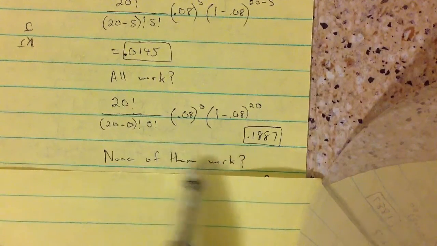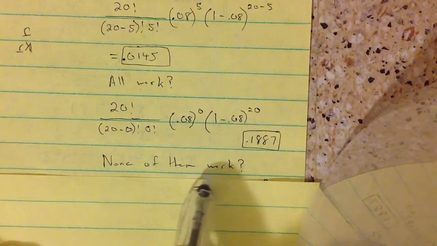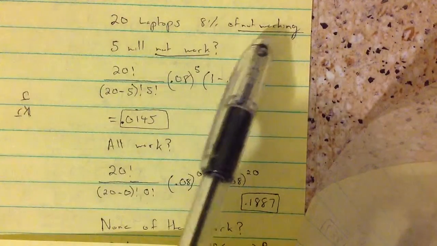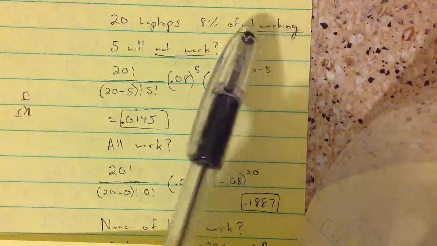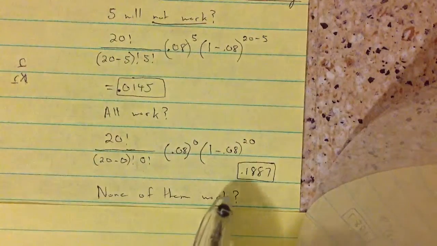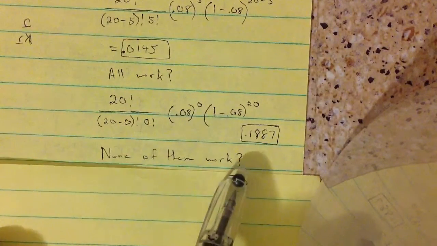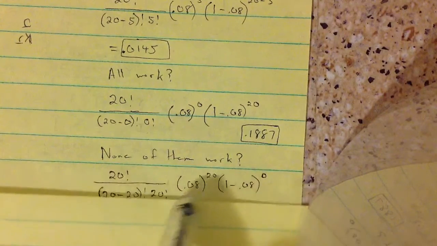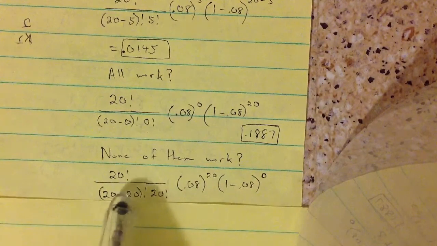Now the last part, what is the probability that none of them will work? So this, none of them will work, is a success. It agrees with what the problem is saying, 8% not working. Because it says none of them will work. So that means if none of them will work, we have all successes. It completely agrees with the question.